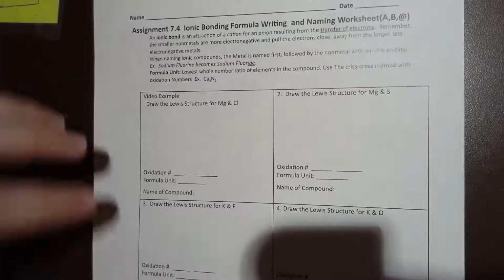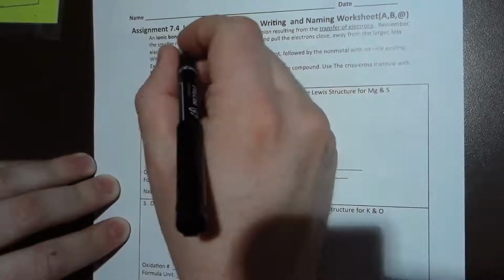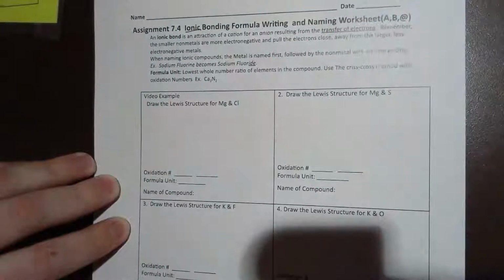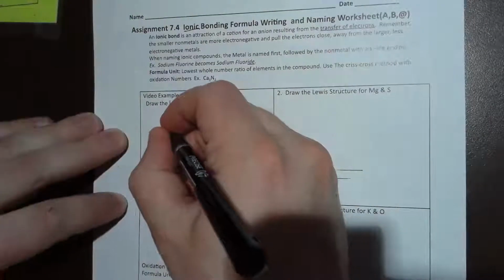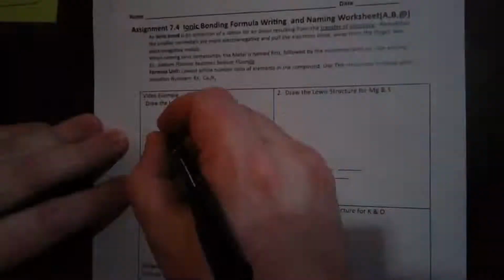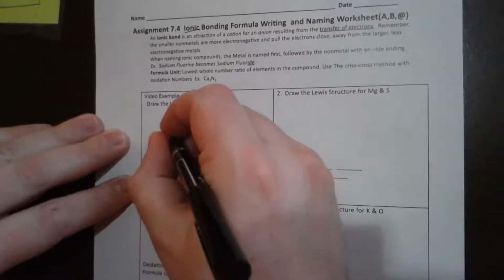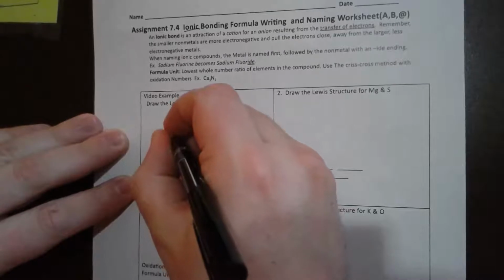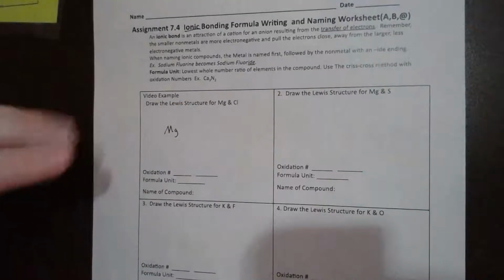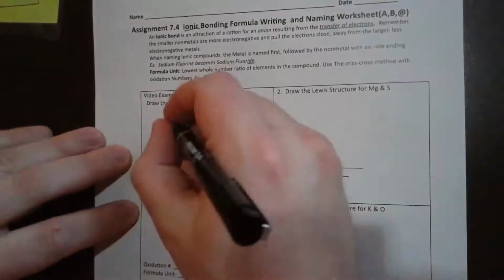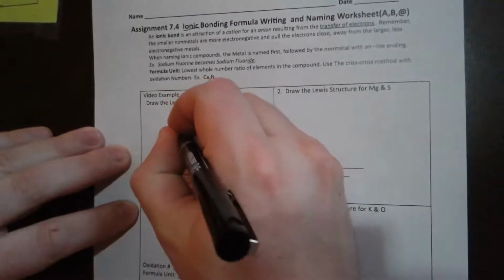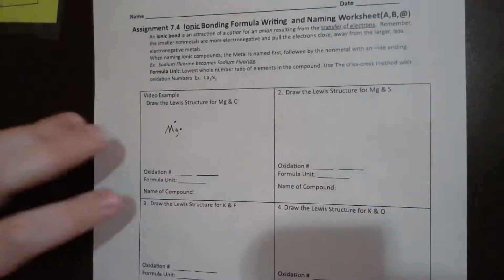When we talk about ions, we're talking about things that are going to give up or take electrons. So that being said, if we look at magnesium, magnesium is in group 2, so that means it'll have 2 electrons.